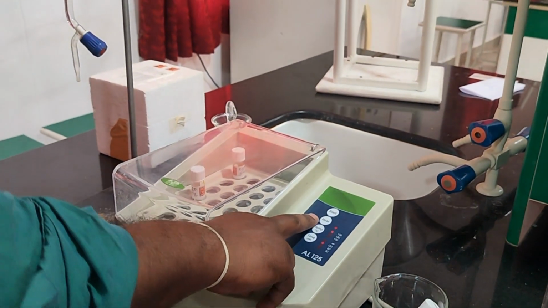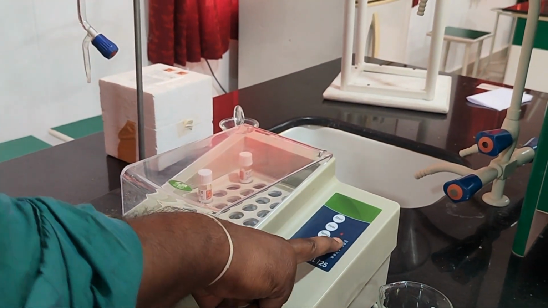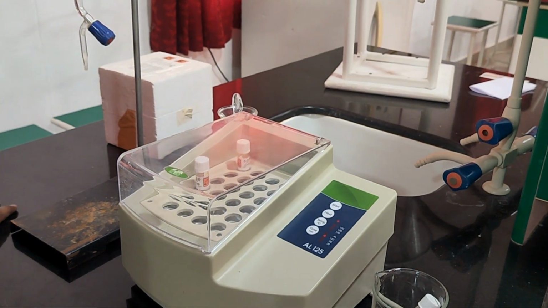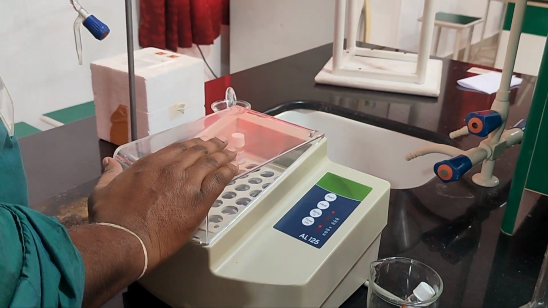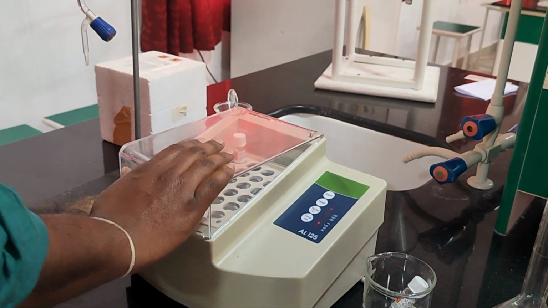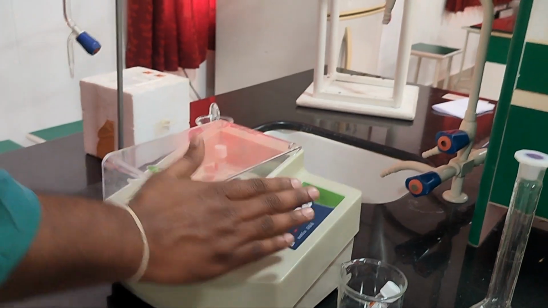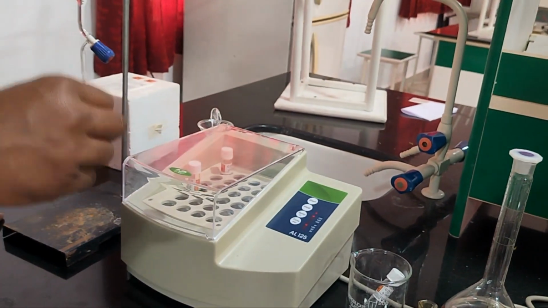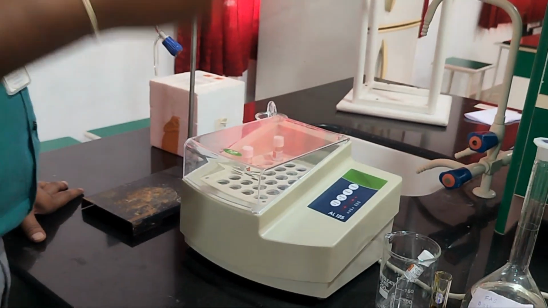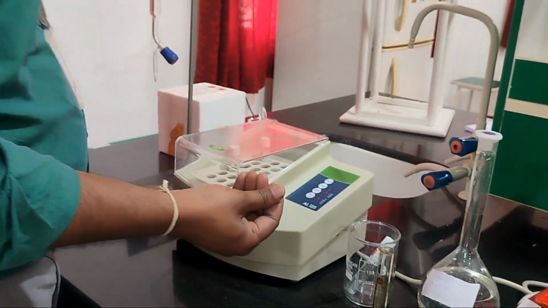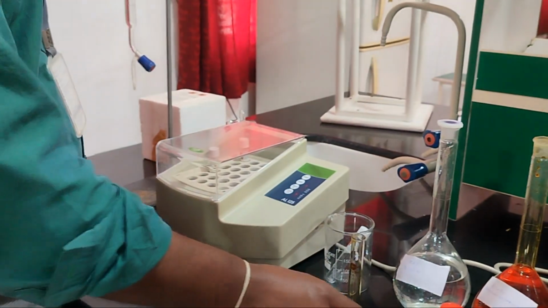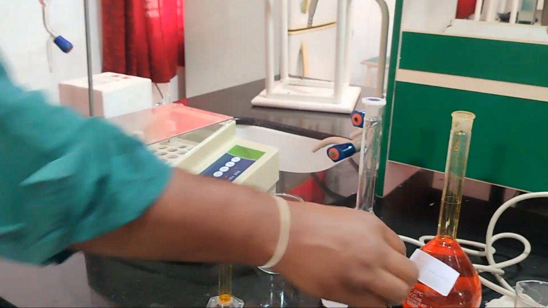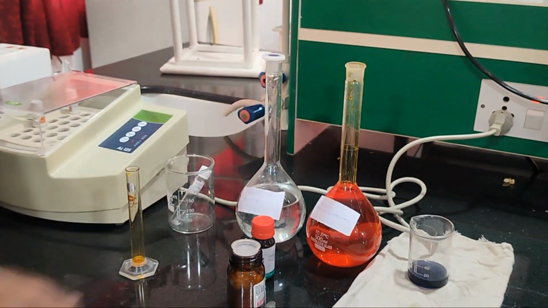Once the heating button is on, the 150 degrees display blinks automatically, which means the digestion process is on. Once digestion is over after 1 hour, you can collect the sample, reduce the heat and cool the sample, and we have to titrate with FAS, ferrous ammonium sulfate, adding ferroin as an indicator.